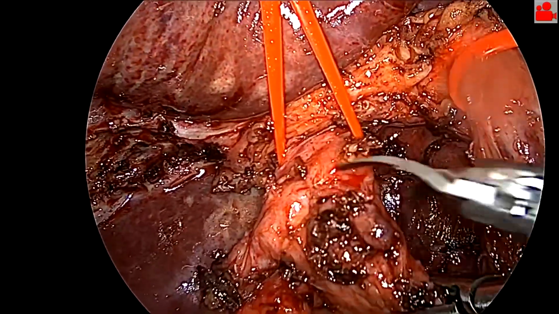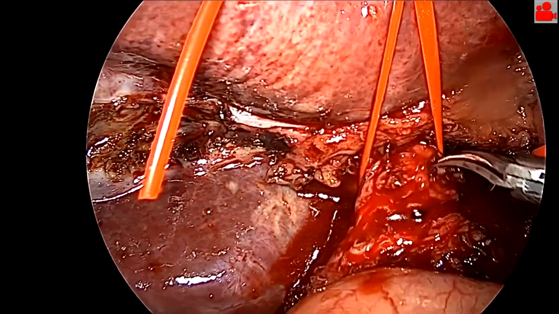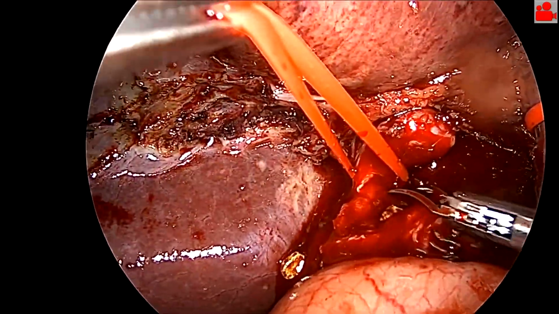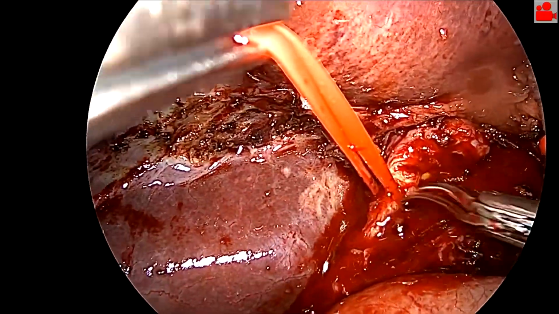After mobilizing the common bile duct, we proceed to transect it in a relatively high position, taking into consideration the aspects of bile duct blood supply, avoiding the middle least vascularized area.